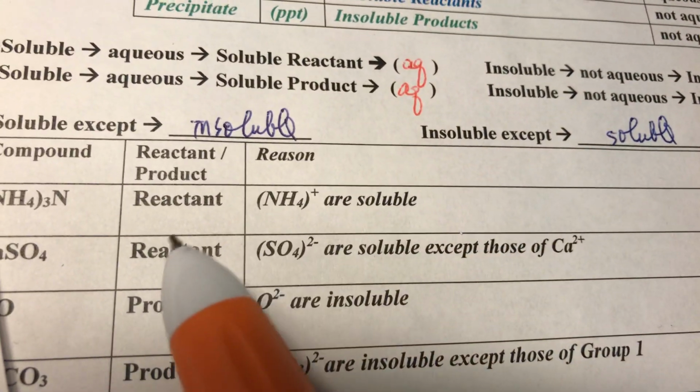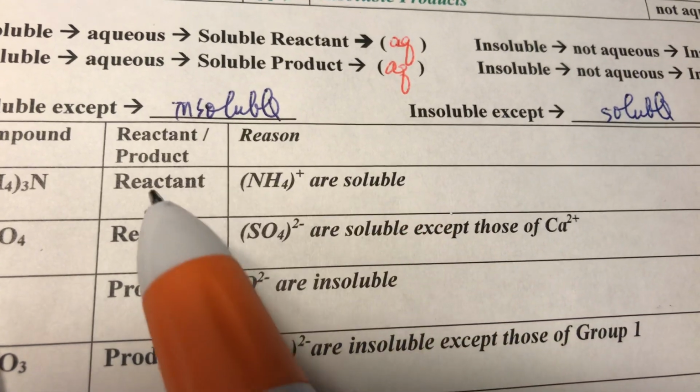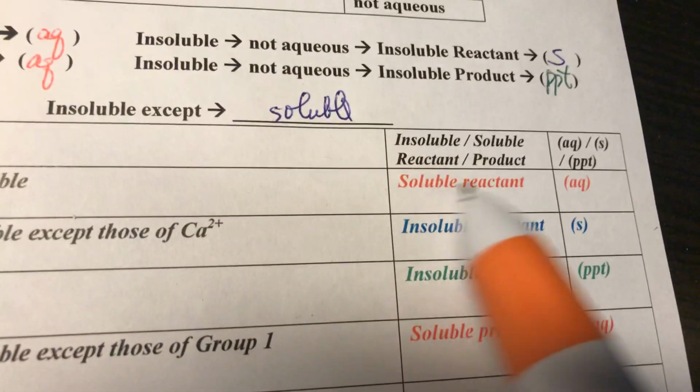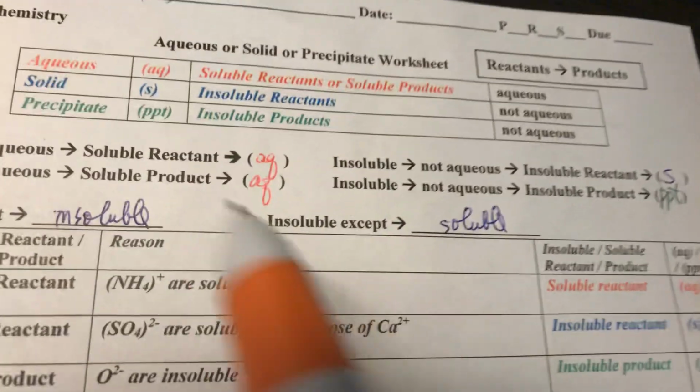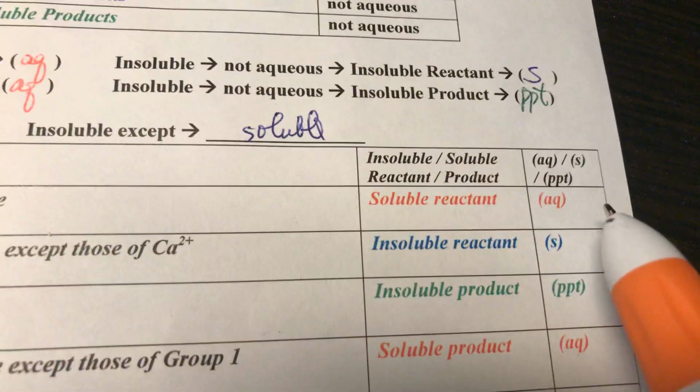Okay, and then I give you its reactant. So you will write soluble reactant. And soluble reactant will be aqueous. Soluble reactant will be aqueous.